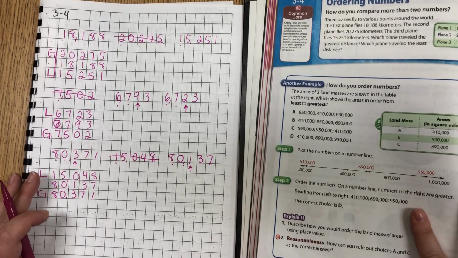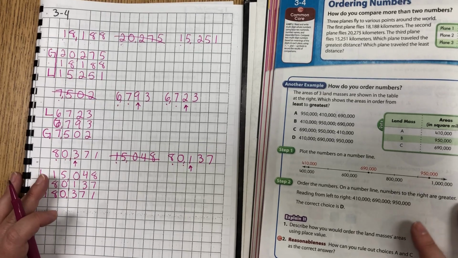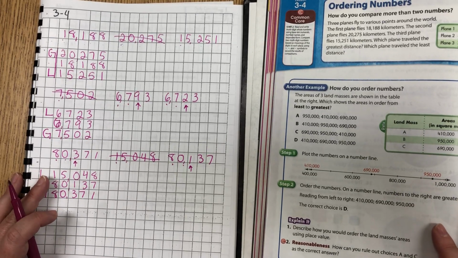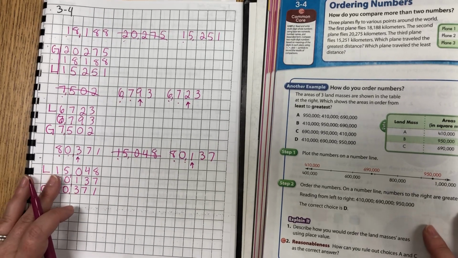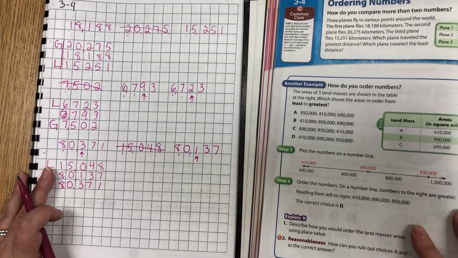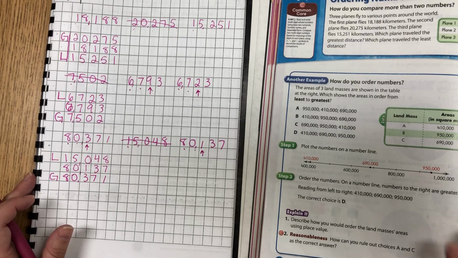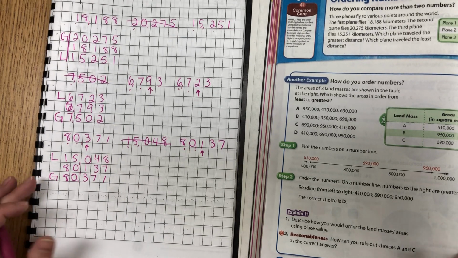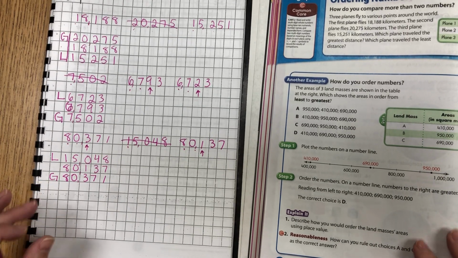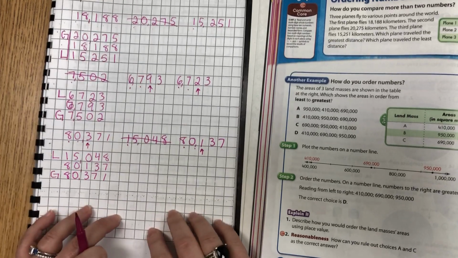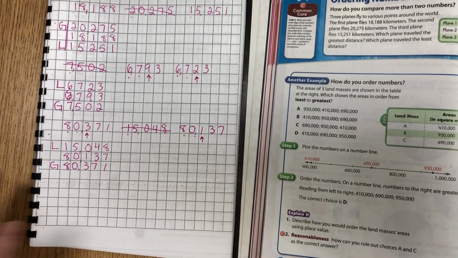Now, there is another way that we can look at ordering numbers from least to greatest, and that is using a number line. Now, number lines are kind of annoying to have to draw, but they are really helpful when you're laying it out. And using grid paper makes it even better. So let's practice that.